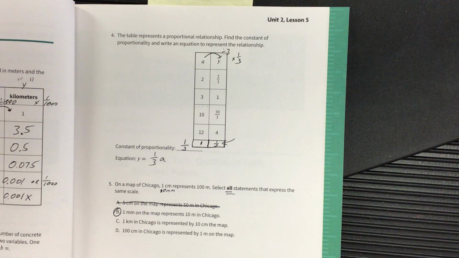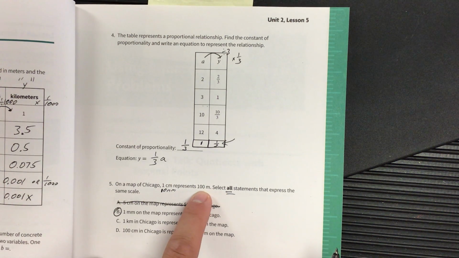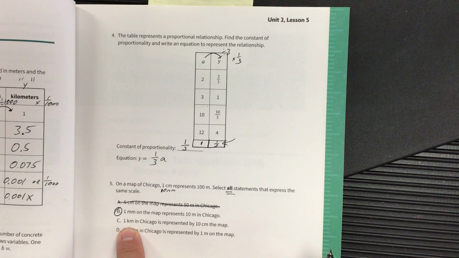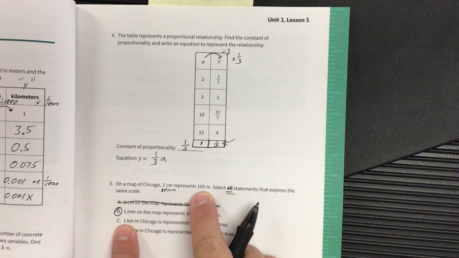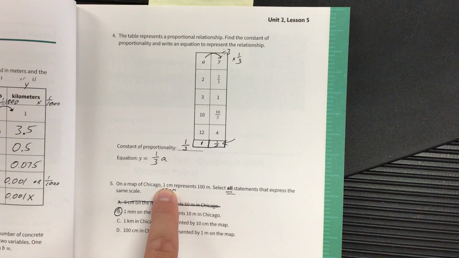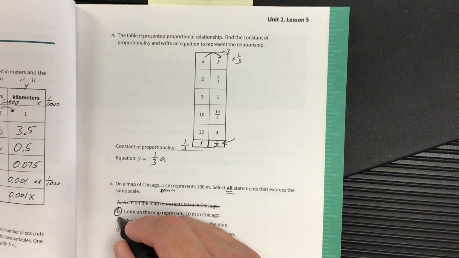Okay, next one. What's different about this one? Has a larger number first. Not a big deal. How do I get from 100 meters to a kilometer? What's that? Times 10. Add a 0. 1,000 meters is a kilometer. So I'm adding a 0. So if I add a 0 to 1 centimeter, or take it times 10, do I get 10? Yeah, that one should be included.